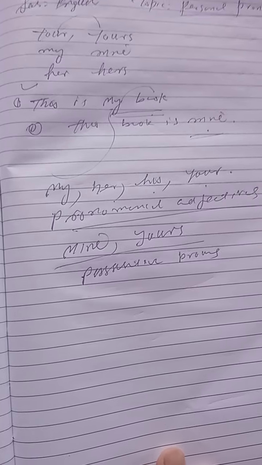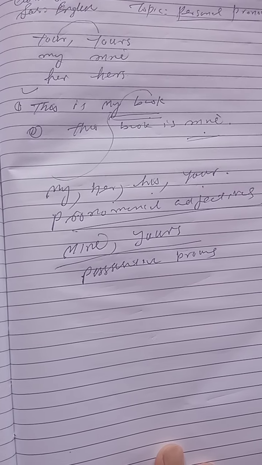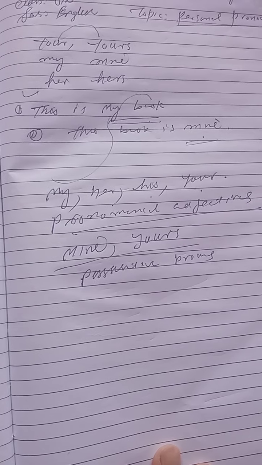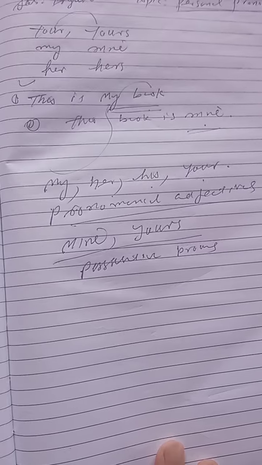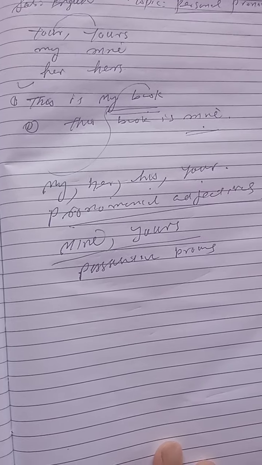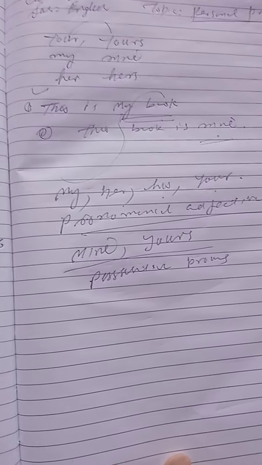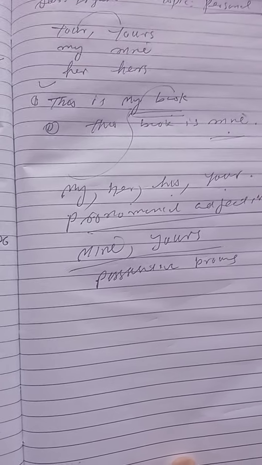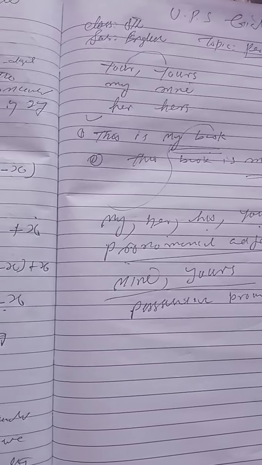You can use the sentence, this is my book, the possessive form of a personal pronoun followed by a noun. Or you can say this book is mine. That means you do not need to follow this possessive form by a noun. You write mine at the end and need not follow it by a noun.